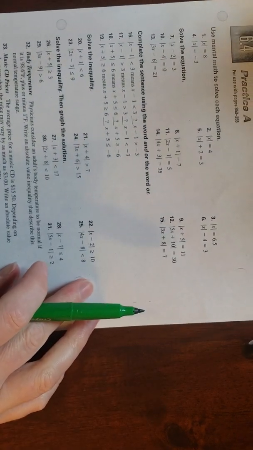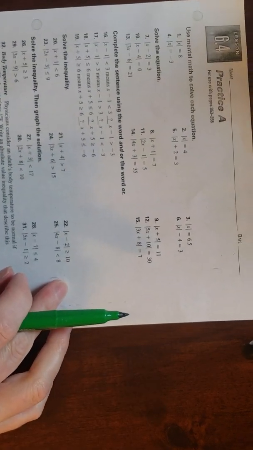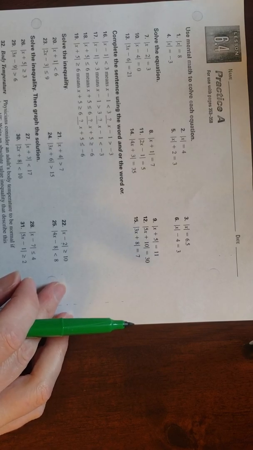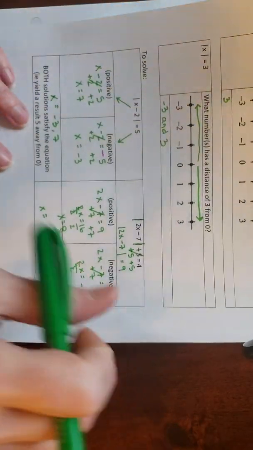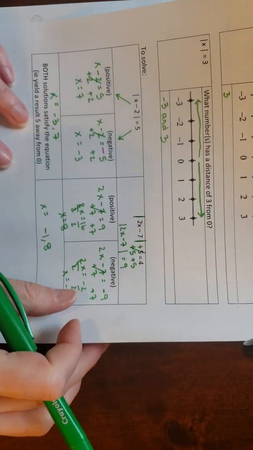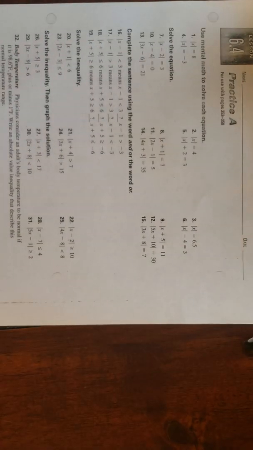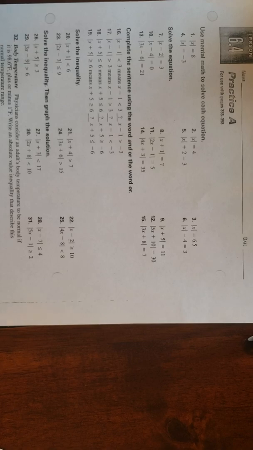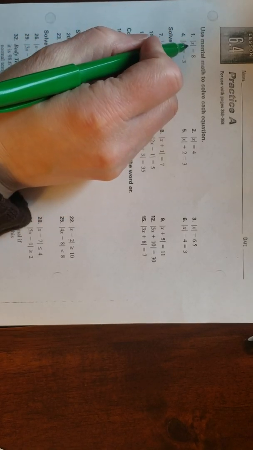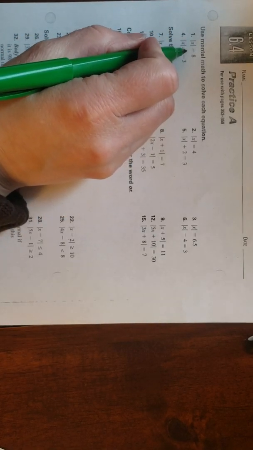Okay, for this first section, it's asking us to use mental math. You do not need to show your work. Don't make this first section more difficult than you need to. I would suggest using this third example that we did in our notes. The absolute value of what number is 8, is 4, is 6.5. So what number or numbers can I find the absolute value of that would give us 8?